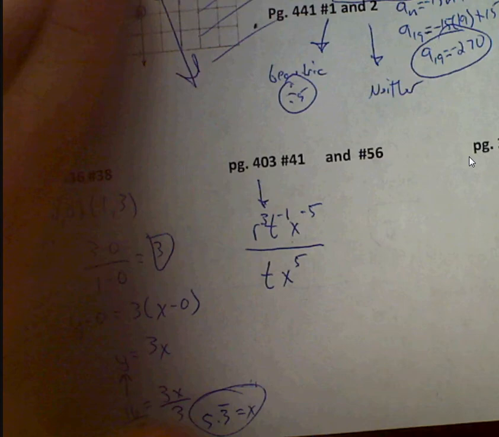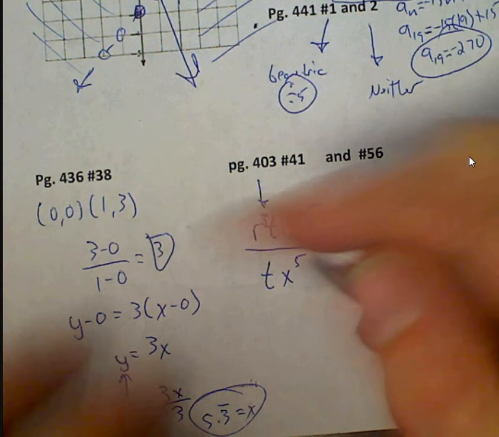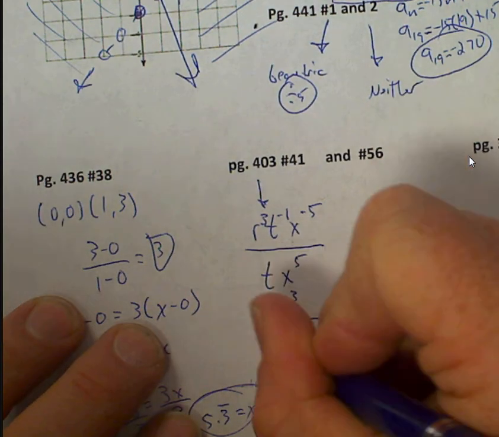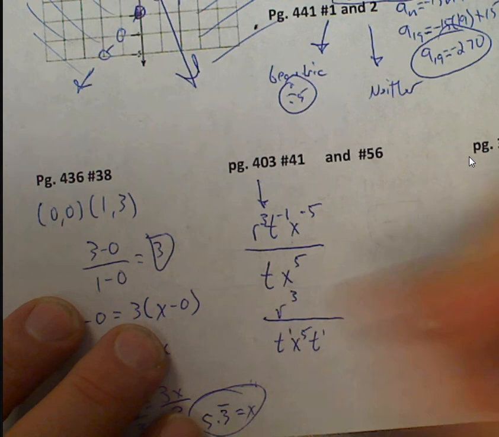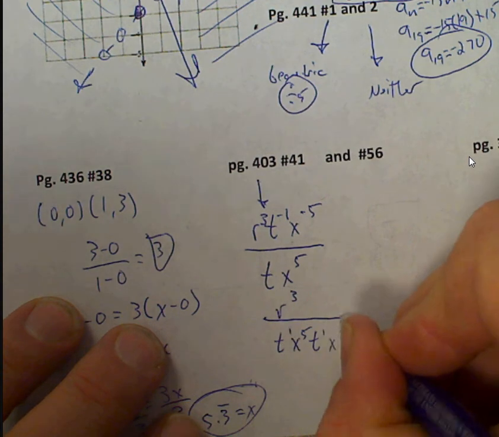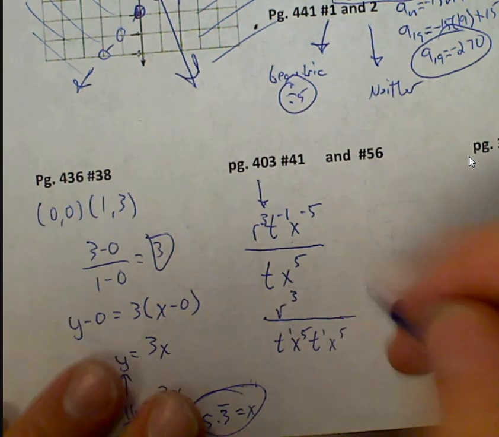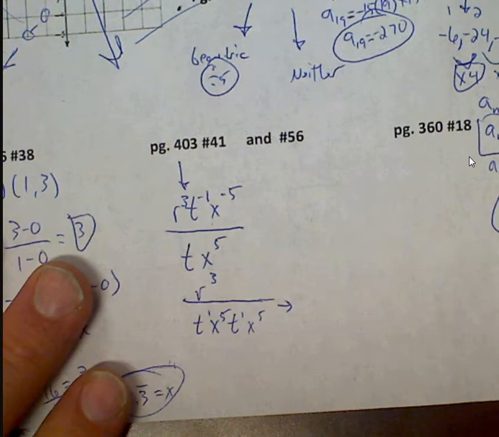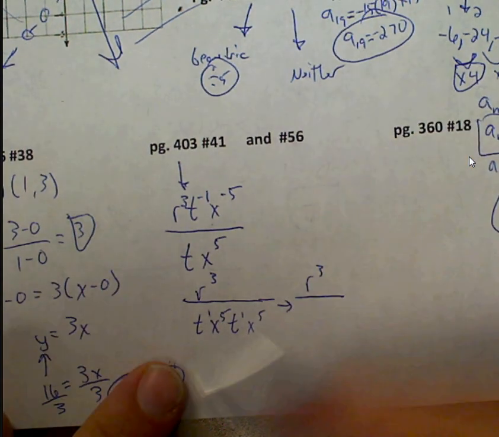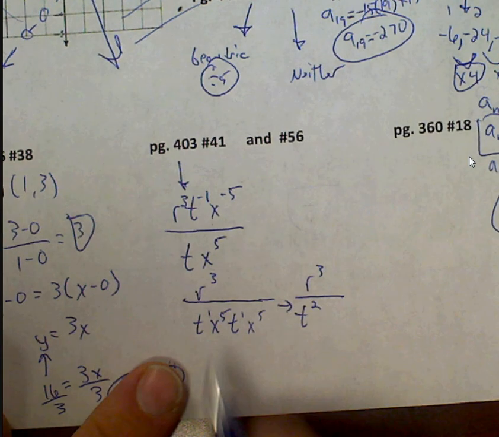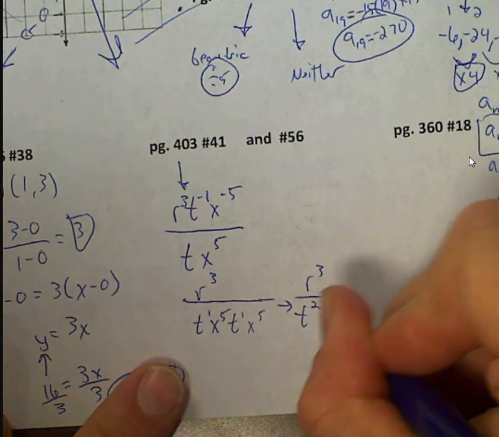I need to get rid of my negative exponents first. So r cubed stays, t to the negative 1 goes on bottom, x to the negative 5 goes on bottom, and t and x to the fifth stay on bottom. So this would become r to the third over t, and t becomes t squared. The 5 and 5 on my x become 10.